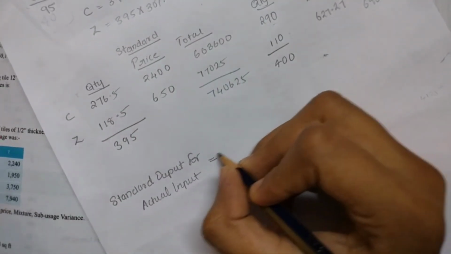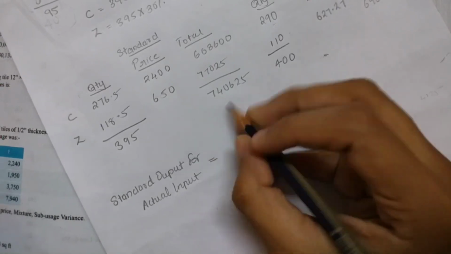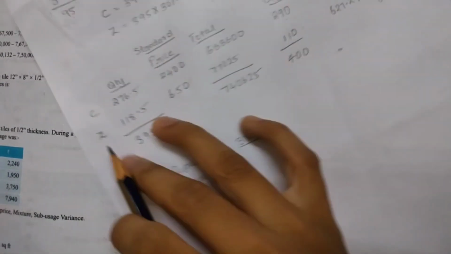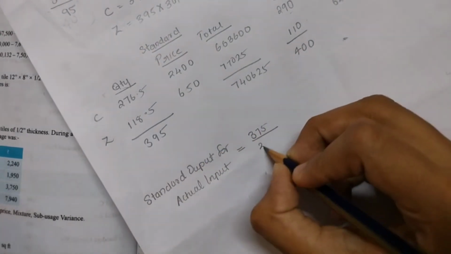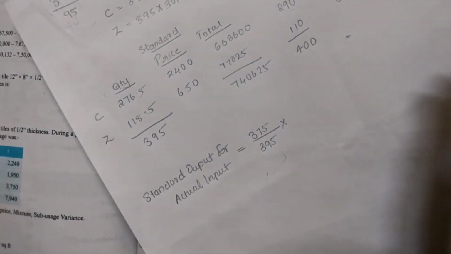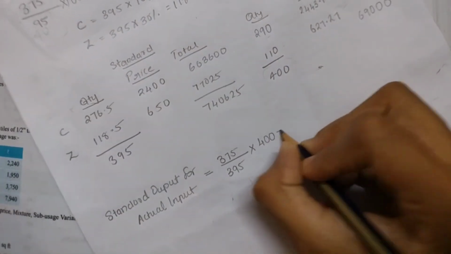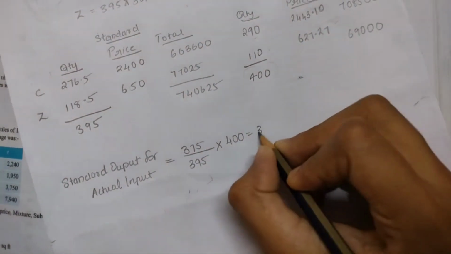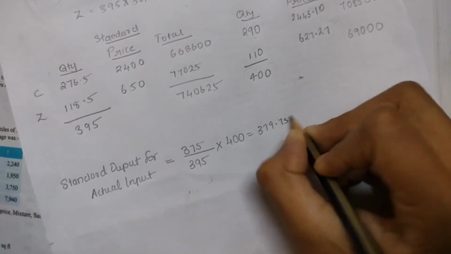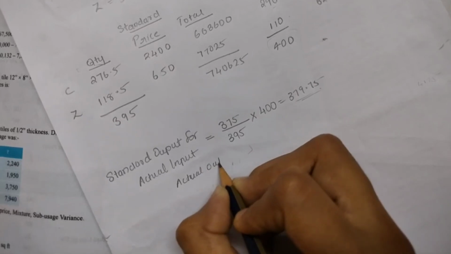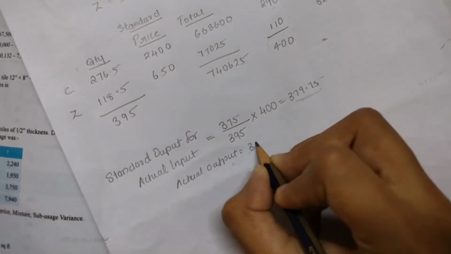How are we going to find? What is the actual output? We got 375. Then how much input did we use in case of standard? 395. I want to know the standard output for actual input. What is the actual input? 400. So how much will I get? I will get 379.75. Actual output is equal to 375.